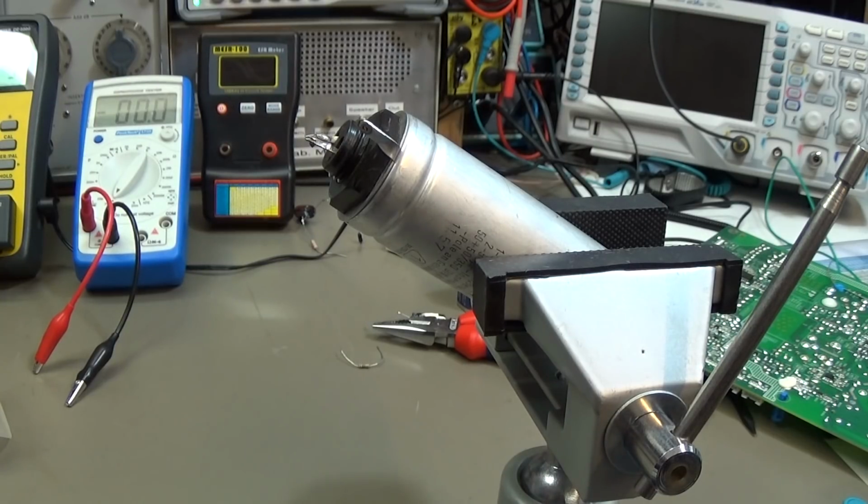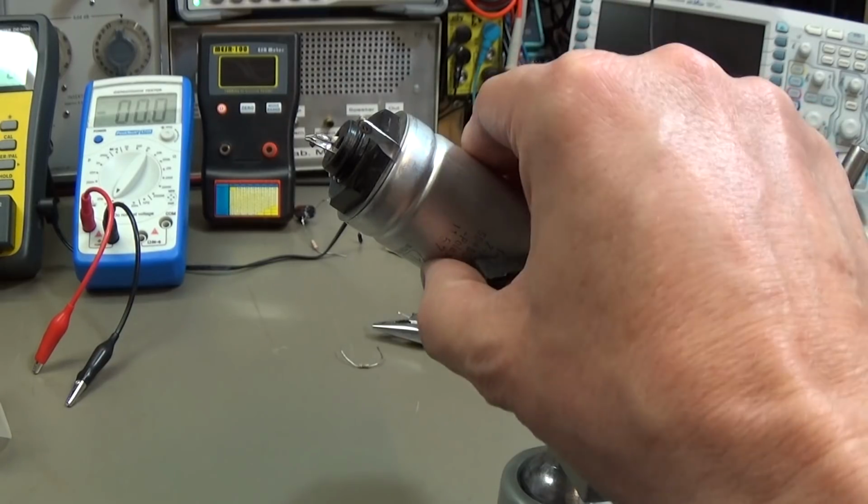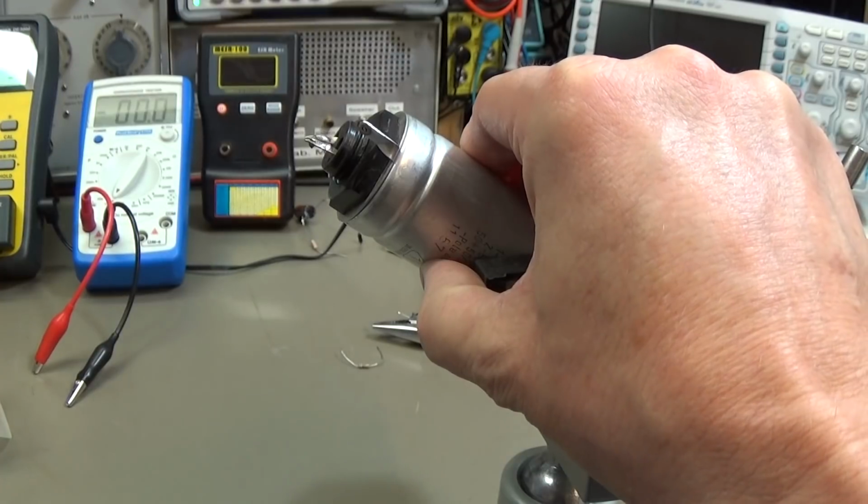Then I cranked up the voltage very slowly with my isolation transformer to the voltage the capacitor is able to handle.